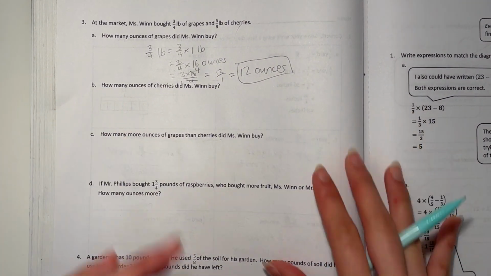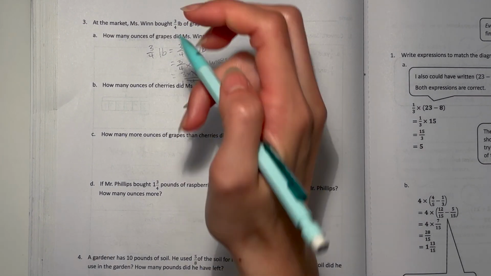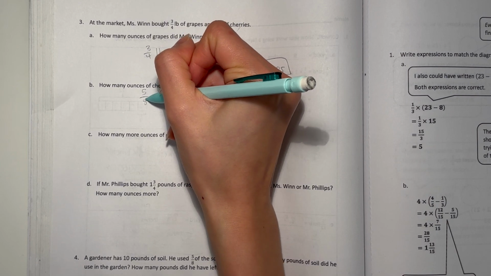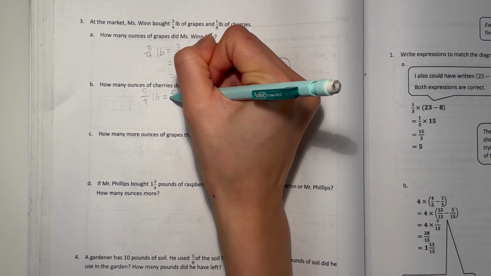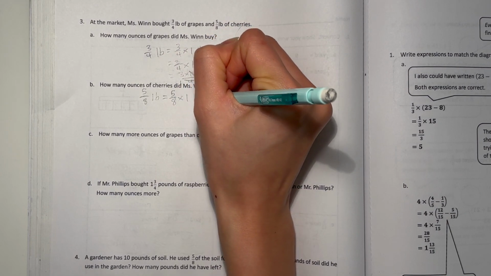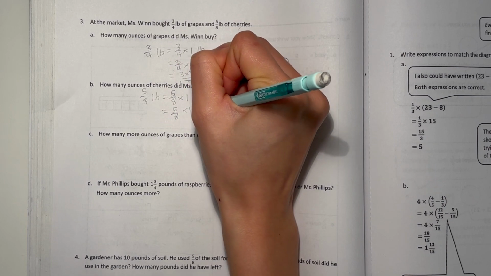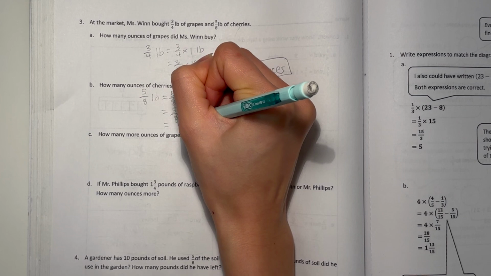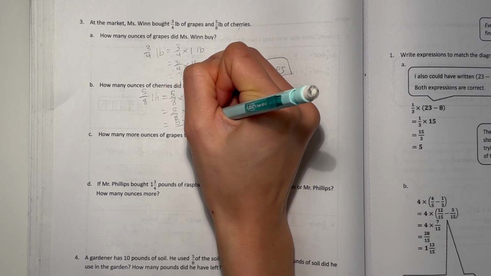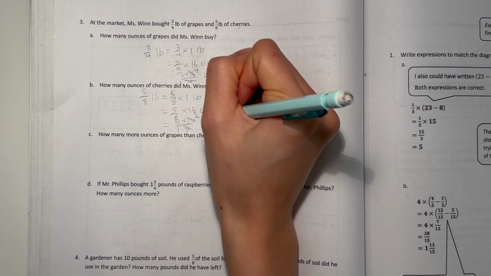Now for B, how many ounces of cherries did Miss Wynn buy? Now cherries, she bought 5/8 pounds of cherries, so that's equal to 5/8 times 1 pound, which is 5/8 times 16 ounces. That's 5 times 16 over 8. 8 divided by 8 is 1, and 16 divided by 8 is 2.